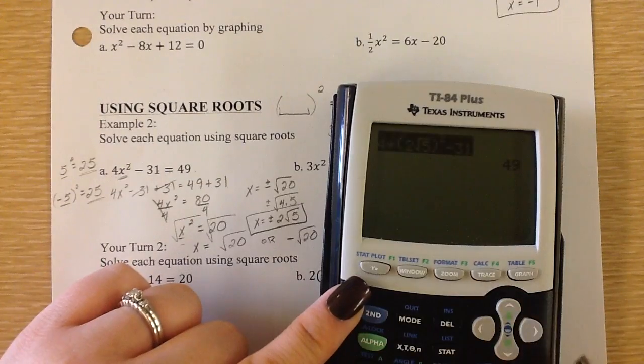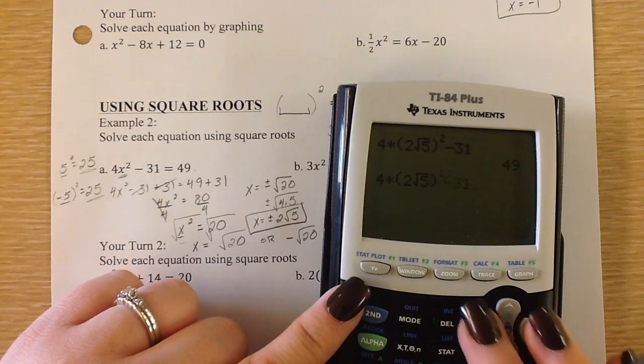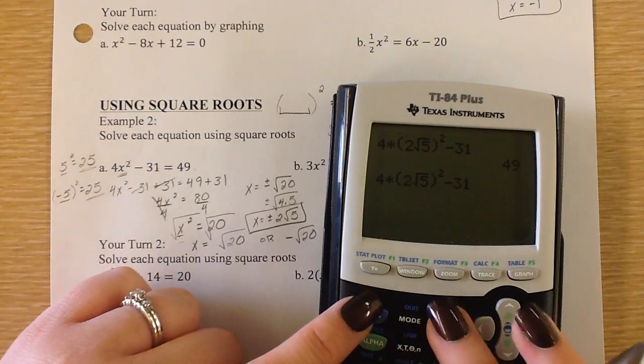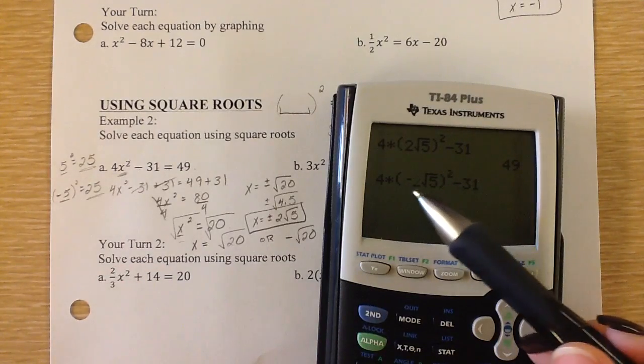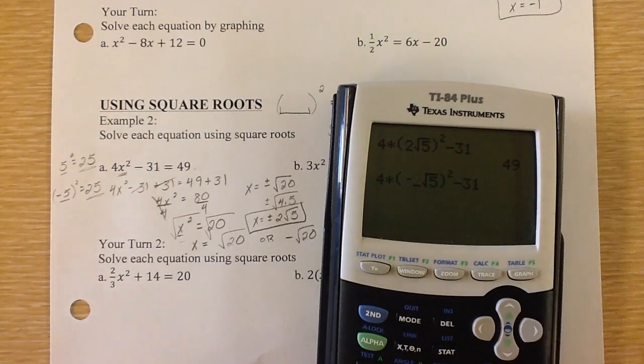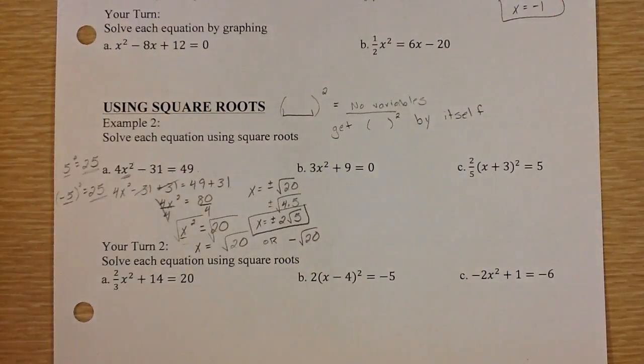Okay, let's bring that same problem back, but instead let's do a negative. So let's insert a negative sign in there. I'm now taking negative 2 root 5 and squaring it. I still get 49. So both 2 root 5 and negative 2 square root 5 work in this case. Okay, so let's go ahead and look at part B.